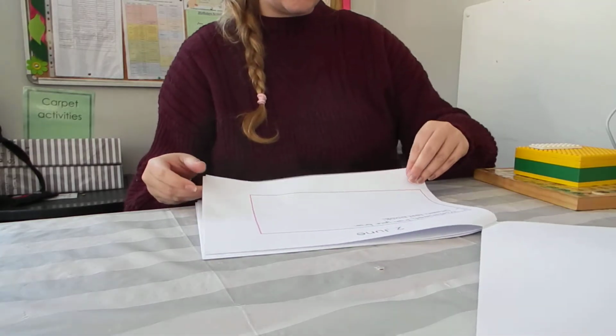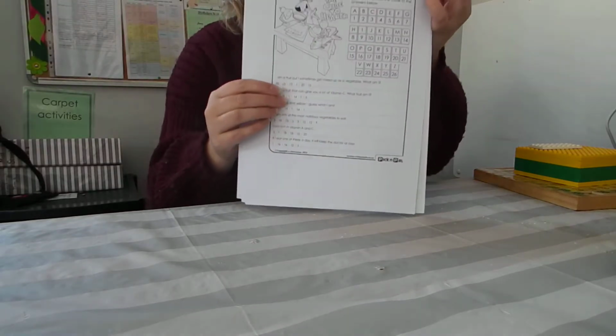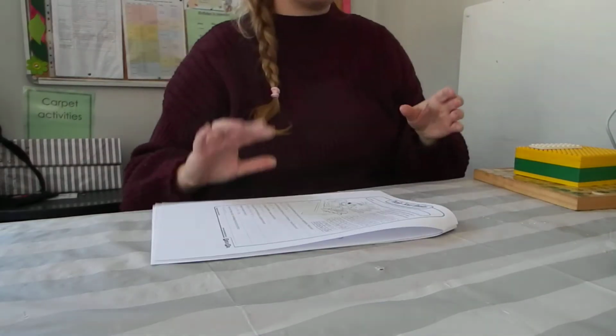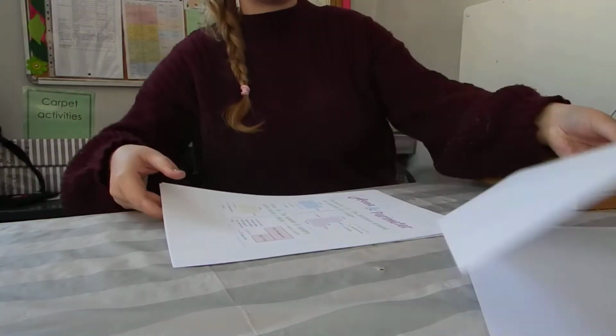Then Train Your Brain is life skills. There's a code, and you have to figure out the answers using the code. Okay, so that's the daily thing that we're supposed to discuss.